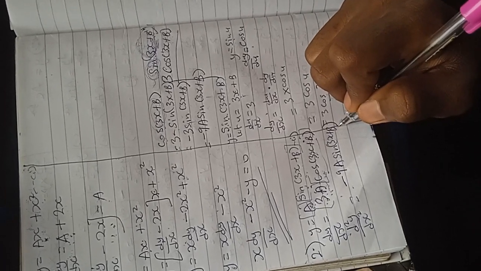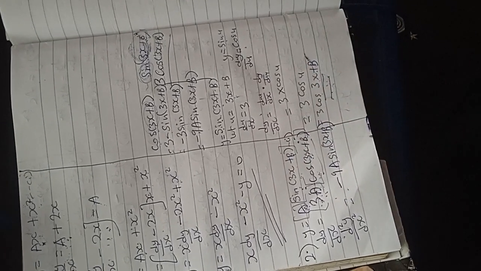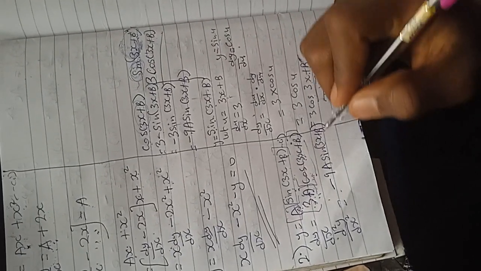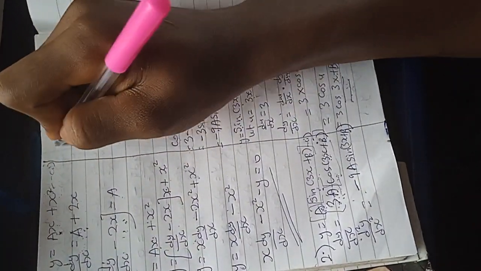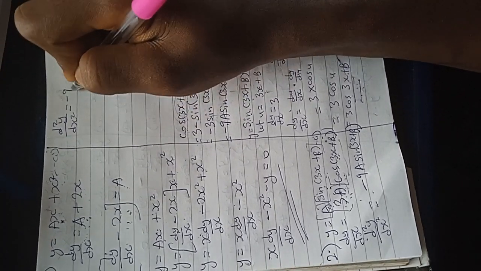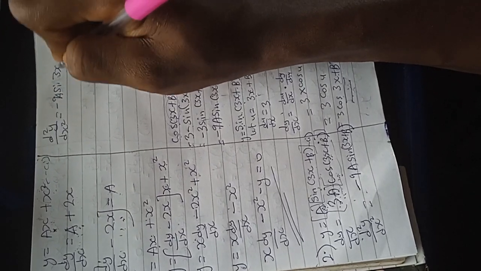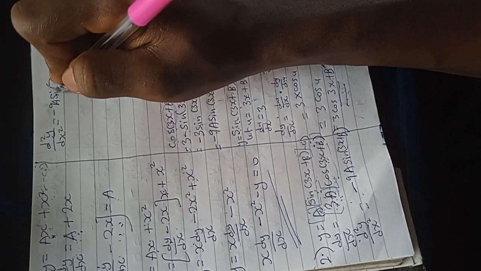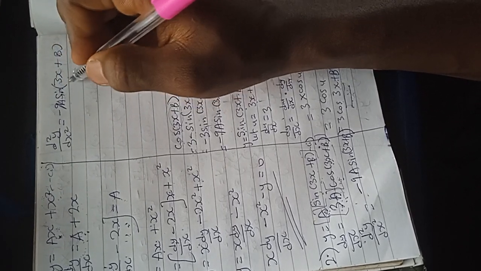So minus 9a sin(3x + b). So what we are going to do now is this. We have d squared y over dx squared equals minus 9a sin(3x + b).